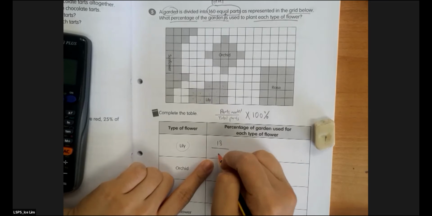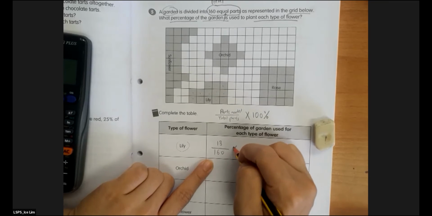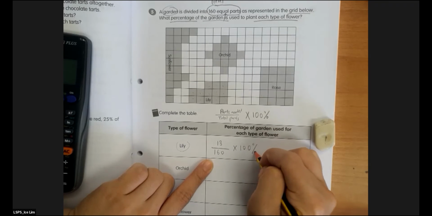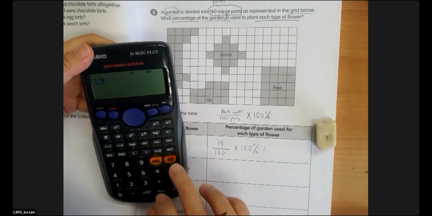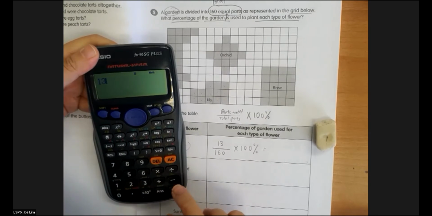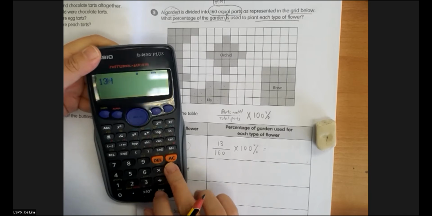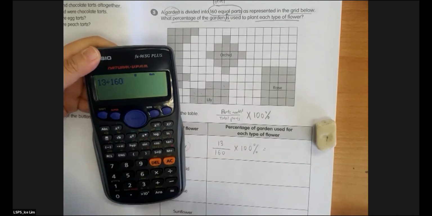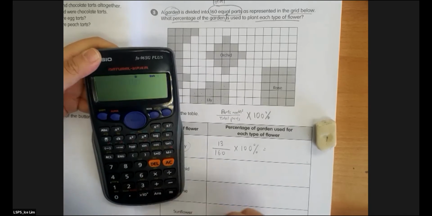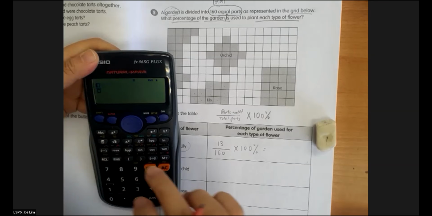13 out of a total of 160 times 100%. So 13 out of 160, I can just use divide because it is division here, times 100.